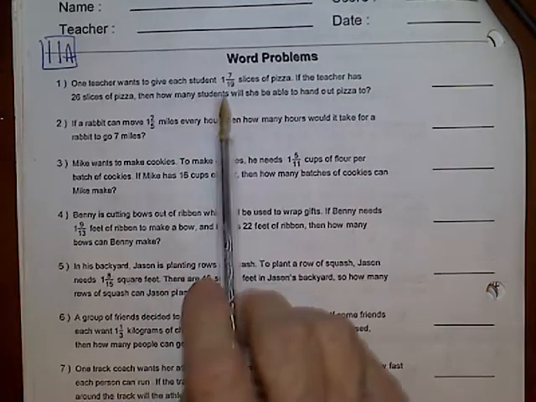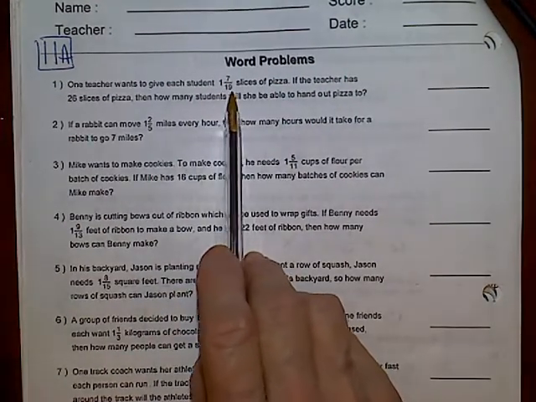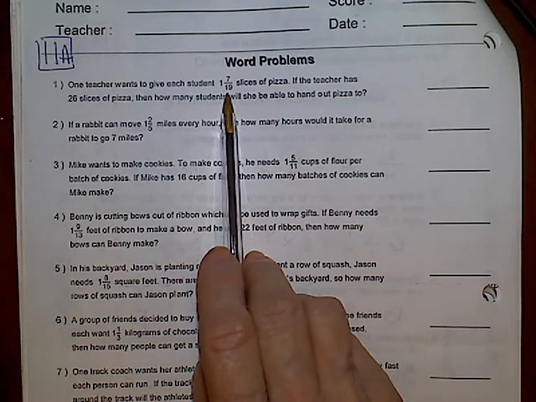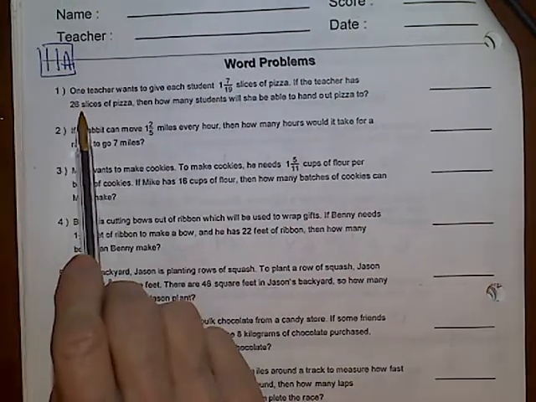Well, again, the question is, what is it that she's dividing up? Is she dividing up the 1 7/19 pizza per student, or is she dividing up the 26 slices?